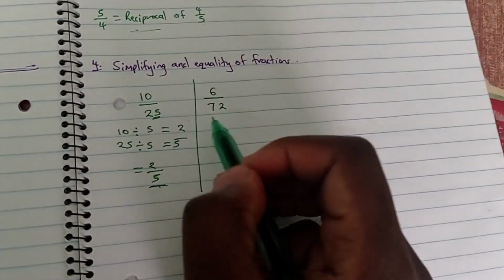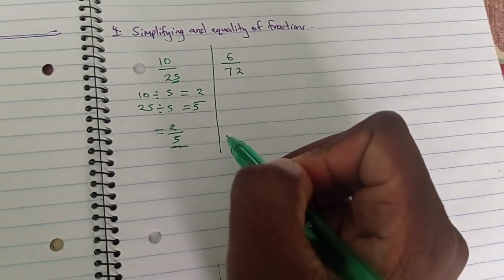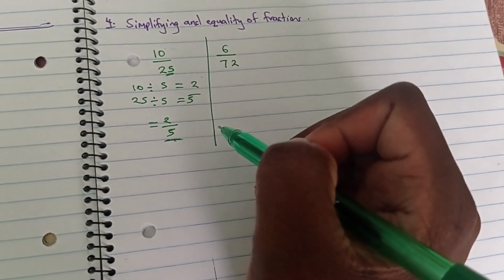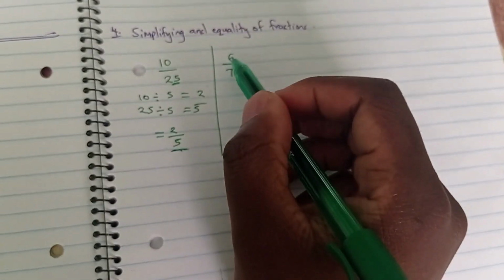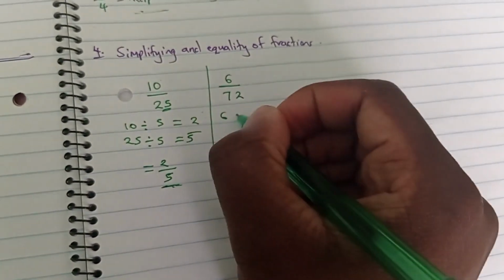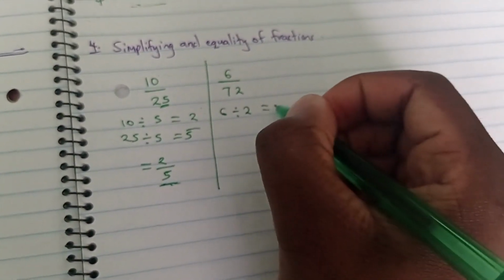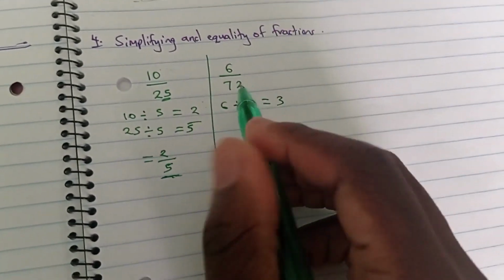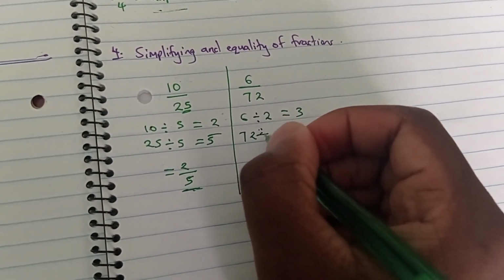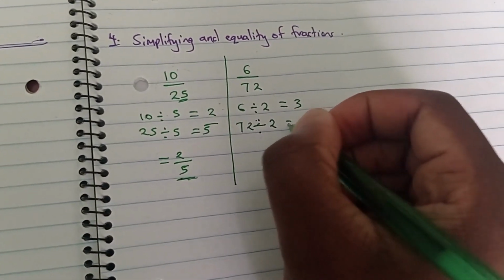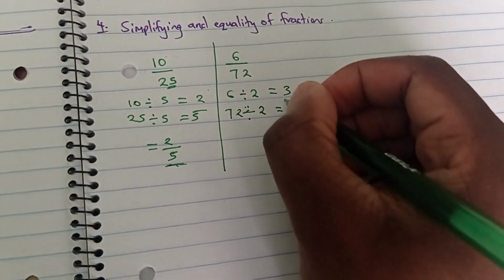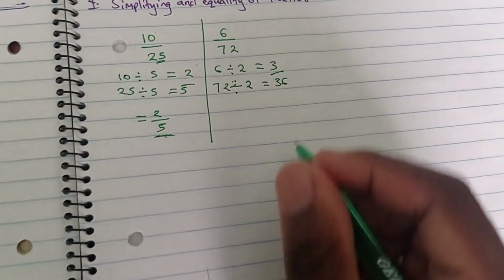We're told to divide this by a number that can divide both of them. So what number can divide 6 and 72? We start with, let's say, number 2 can divide both 6 and 72. So let's just use number 2. So we divide 6 divided by 2, it becomes 3. 72 divided by 2, it becomes 36. So now here we have 3 out of 36.